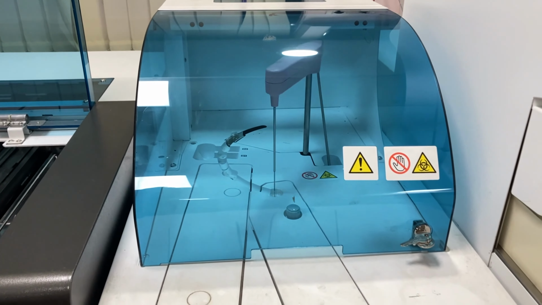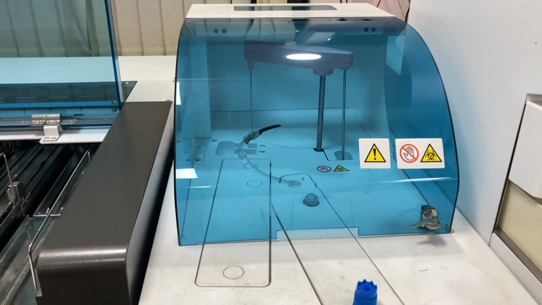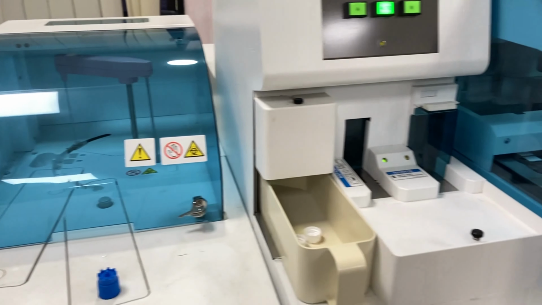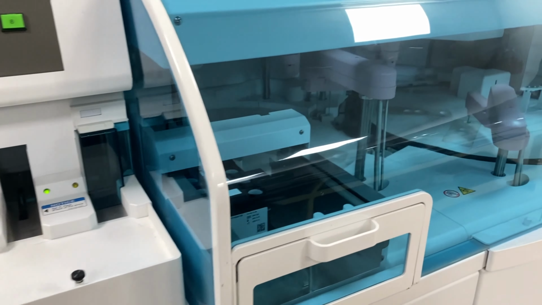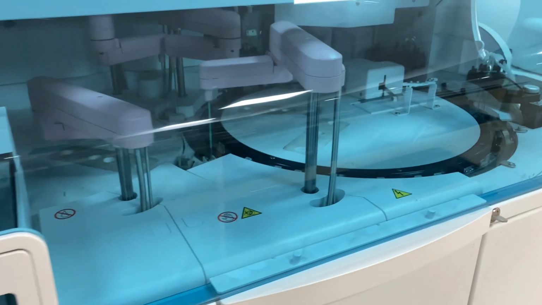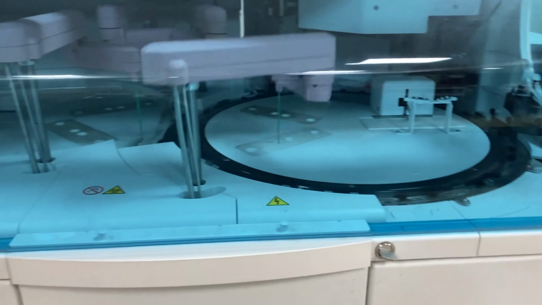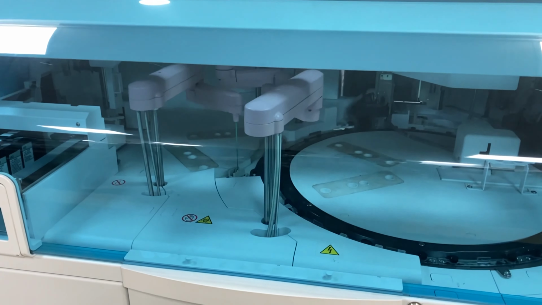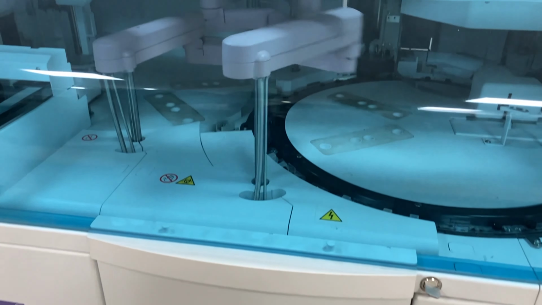Various quality control measures are in place to ensure the accuracy and precision of the results generated by the autoanalyzer. These quality control measures are such as the internal quality control, external quality control, and frequent calibration as and when required.